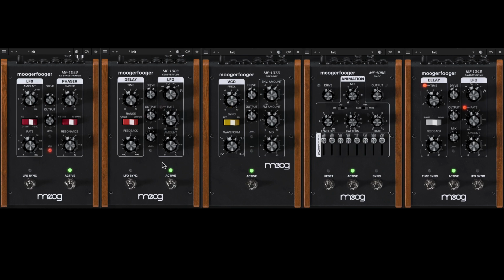Now I can't fit all of these plugins onto the screen simultaneously, but I have 5 over here. The interface is fairly uniform moving from one plugin to another, because this is coming from the hardware world. So Moog is replicating what the hardware units look like. Now the knobs are fairly simple and straightforward to tweak. Just click and drag up and down to adjust the parameters.